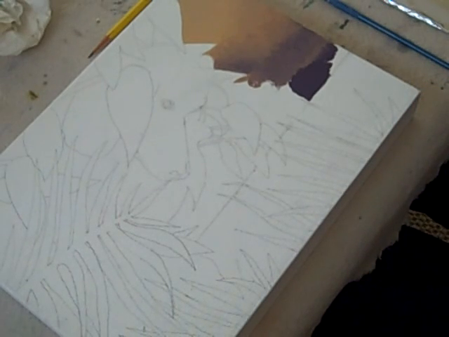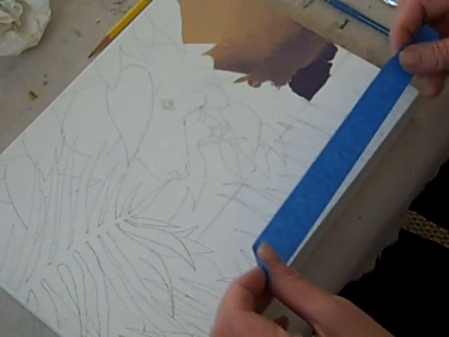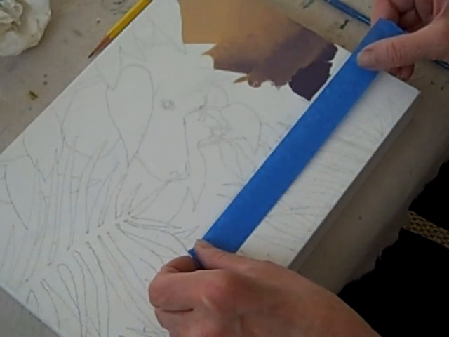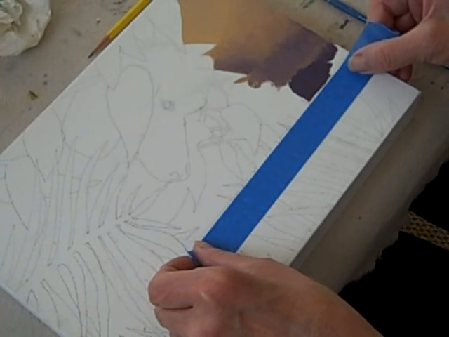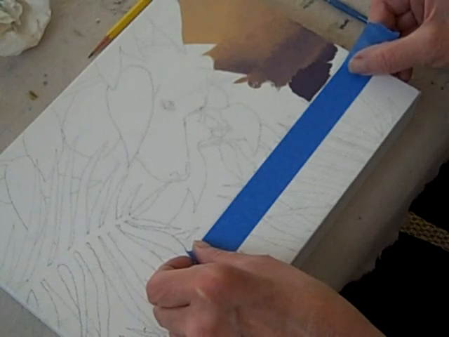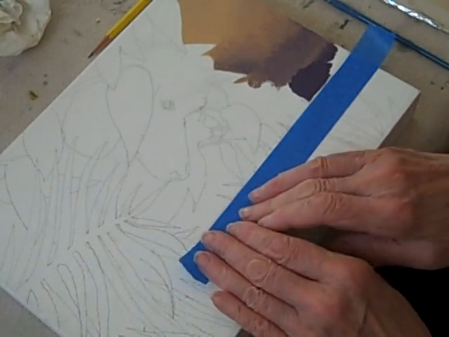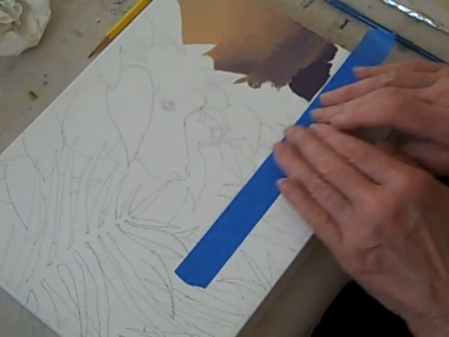this just makes it easier to make a straight line. I'm going to take some masking tape and just put it there where the line is. So it's a nice straight line.